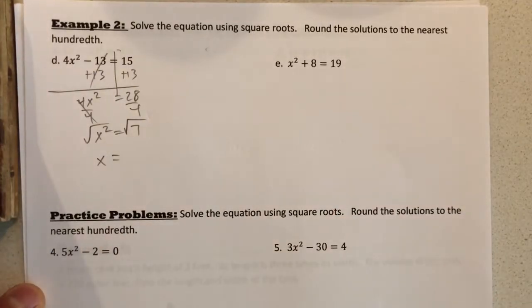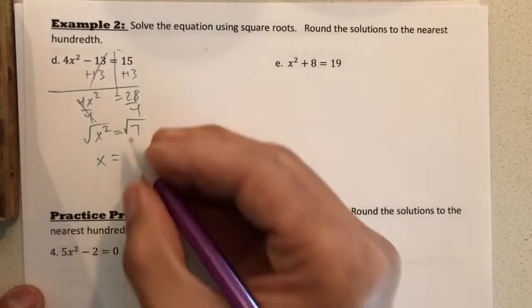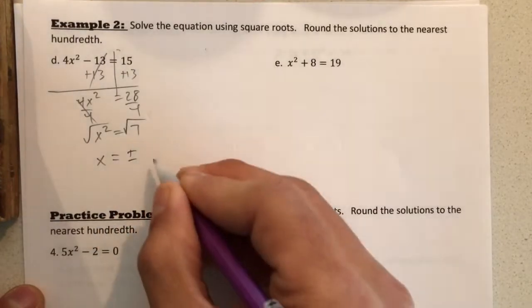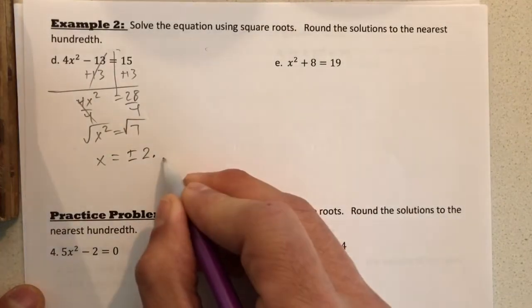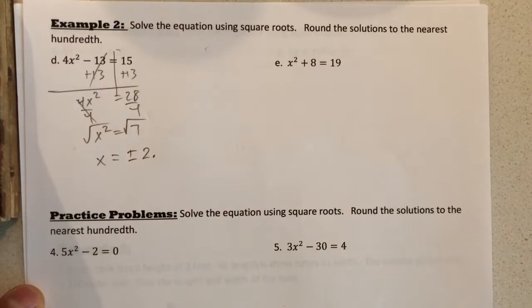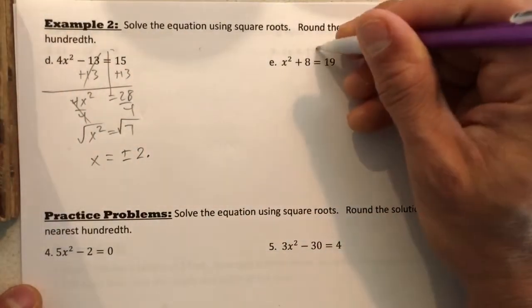The square root of 7, use your calculator, it's plus or minus 2 point something and you round it off.